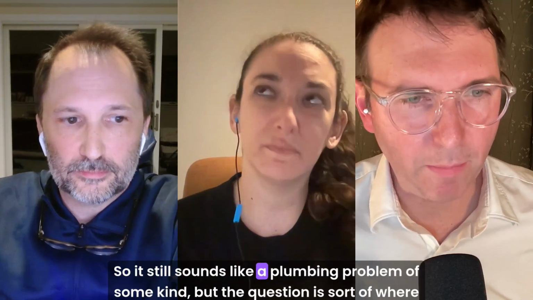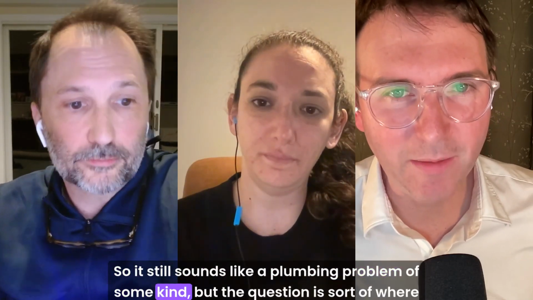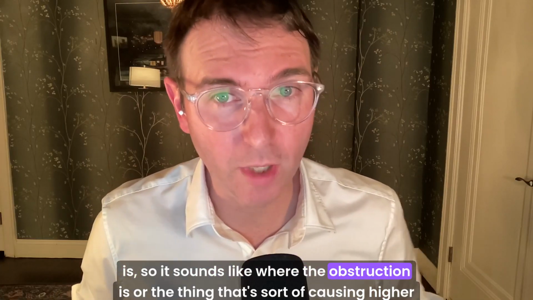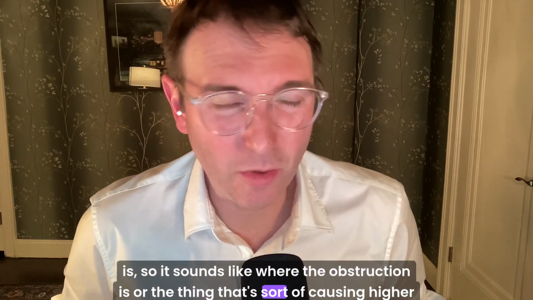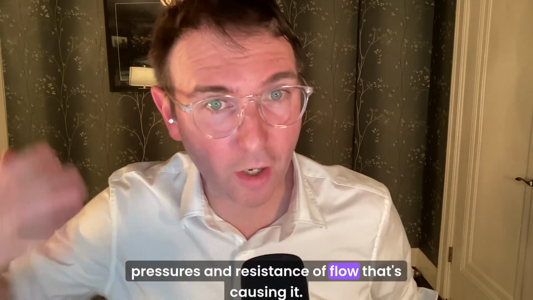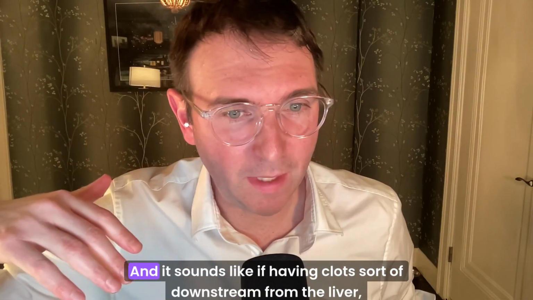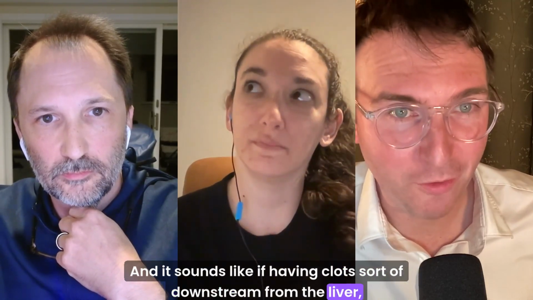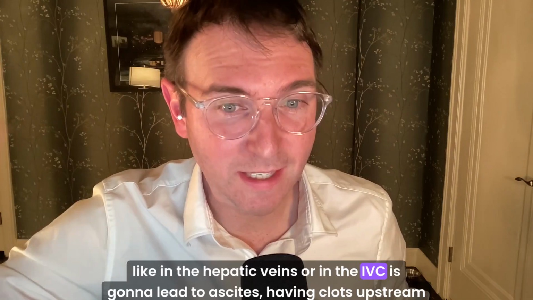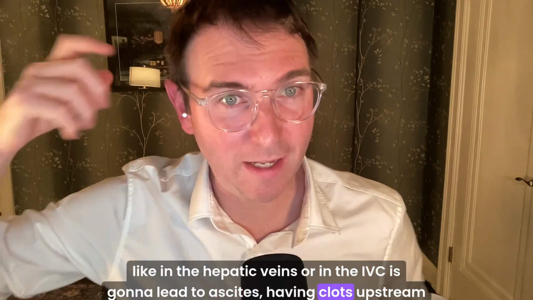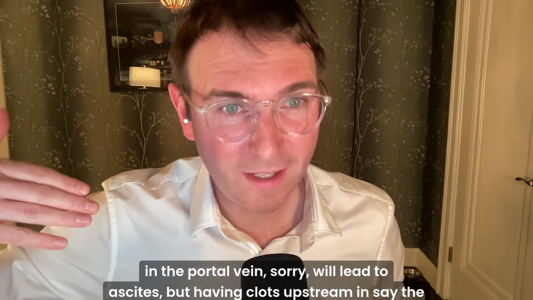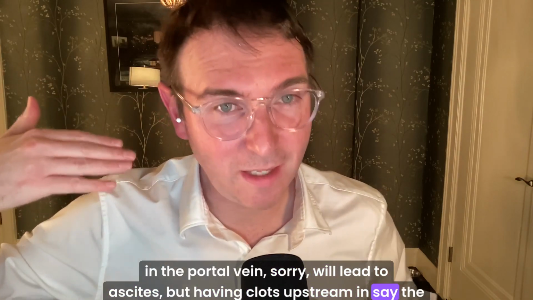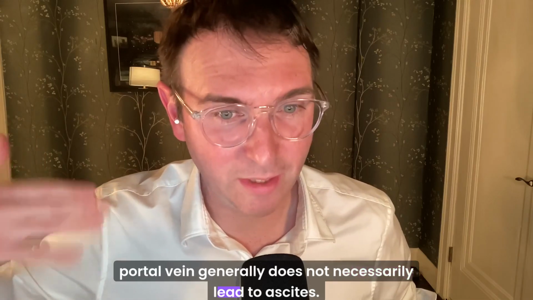So it still sounds like a plumbing problem of some kind, but the question is where the obstruction is, or the thing that's causing higher pressures and resistance of flow. And it sounds like having clots downstream from the liver, like in the hepatic veins or in the IVC, is going to lead to ascites, but having clots upstream in, say, the portal vein generally does not necessarily lead to ascites.